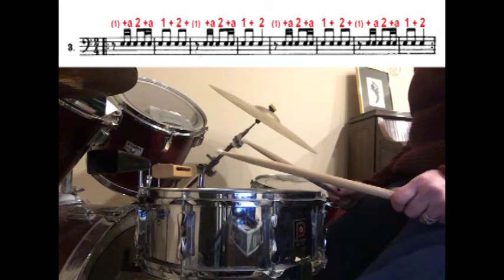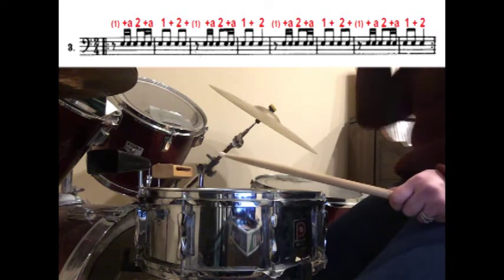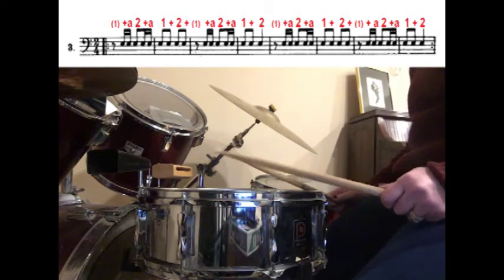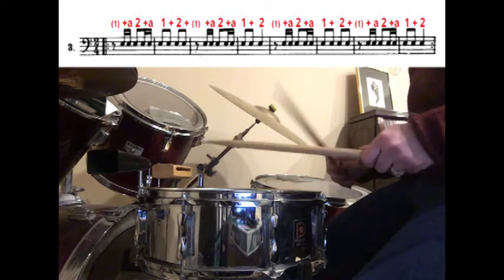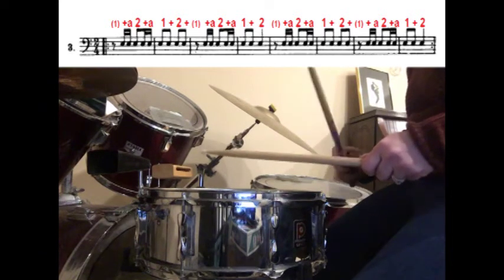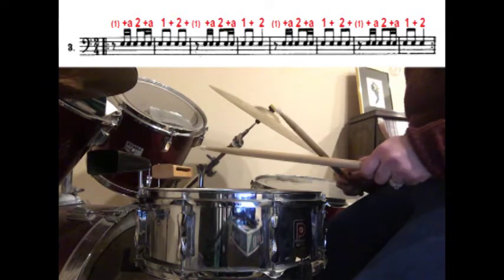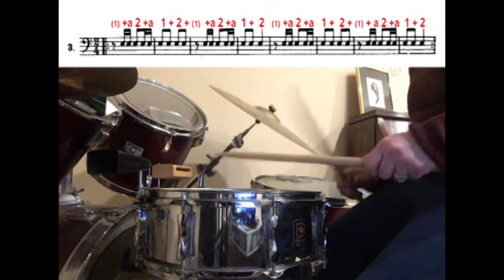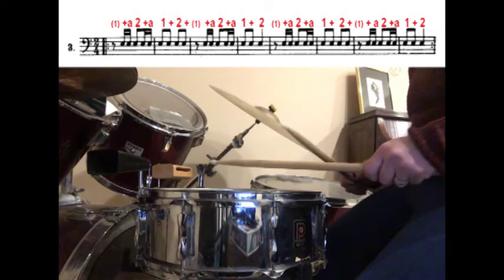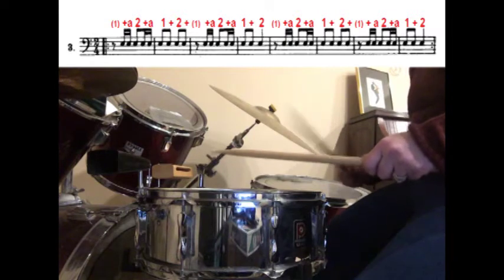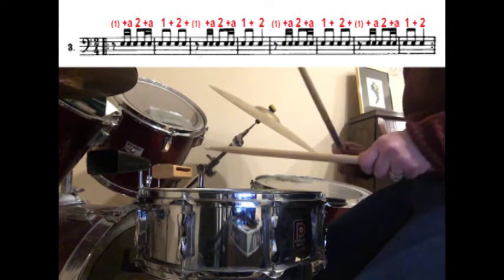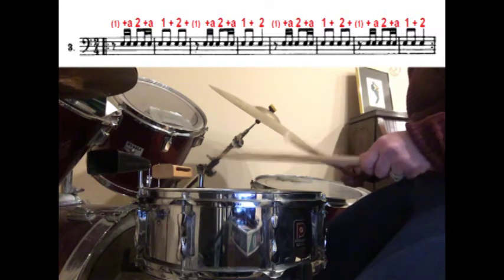Let's try that again. Number 3. 1, 2, ready, play. Rest and a 2 and a 1 and 2 and rest and a 2 and a 1 and 2.